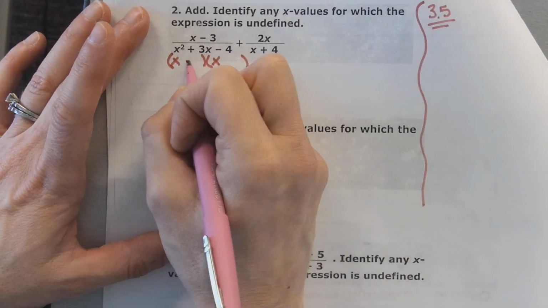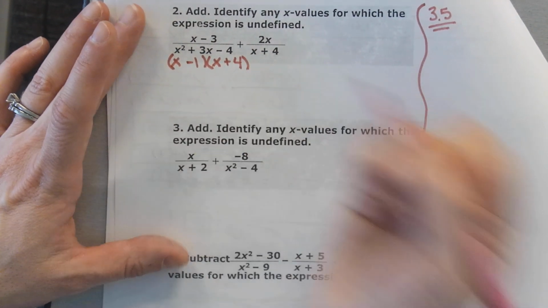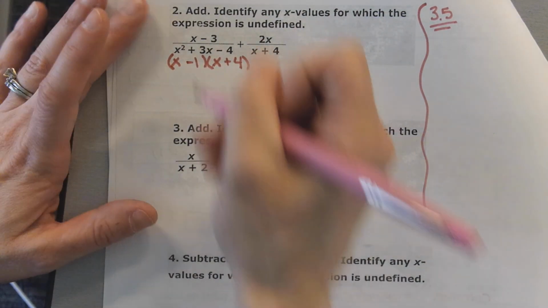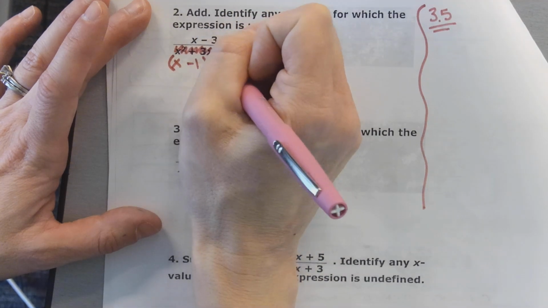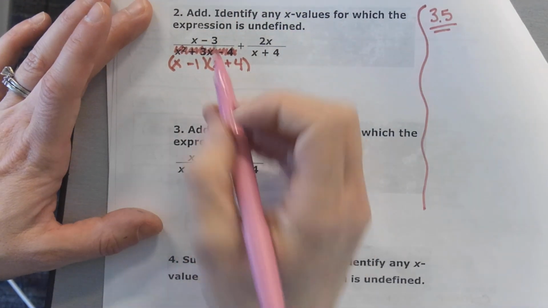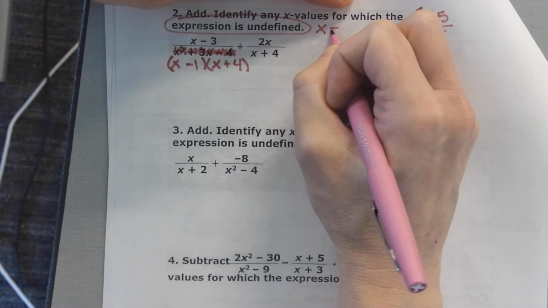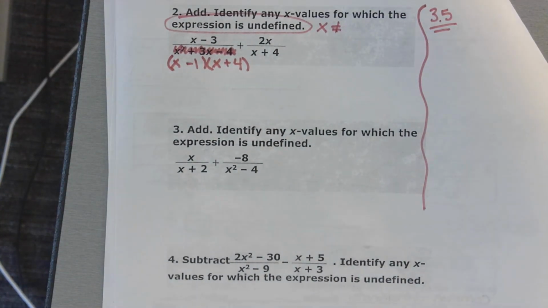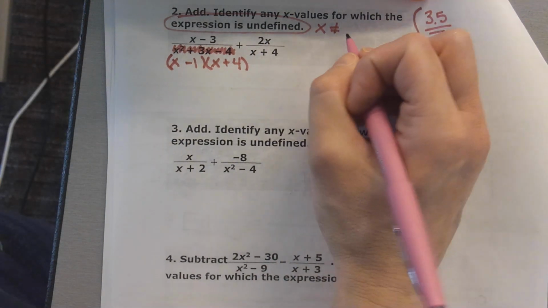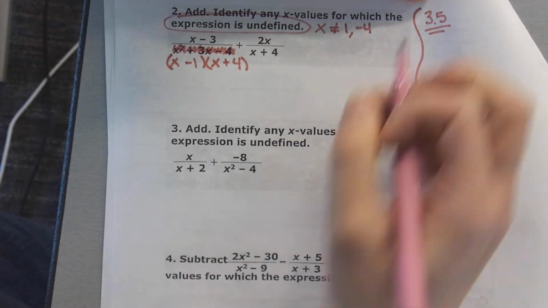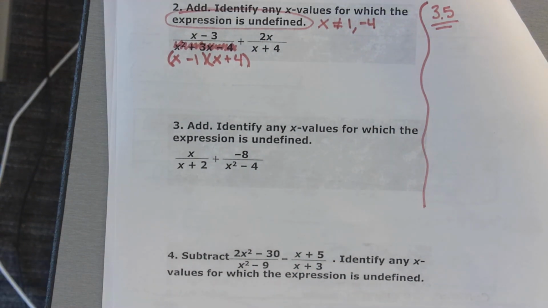Negative 1 and 4. Negative 1, positive 4. Okay, so I'm going to remove this as my denominator. I'm actually going to stop and do the undefined piece real quick. Okay, so what can x not be? Survey through all your denominators. What can't x be? 1 and negative 4. Okay, so that part's done.